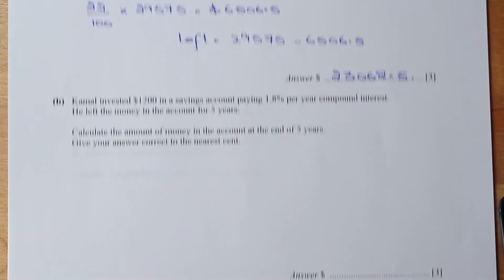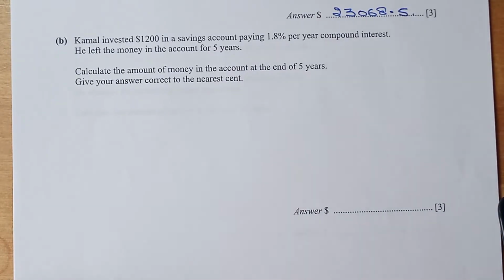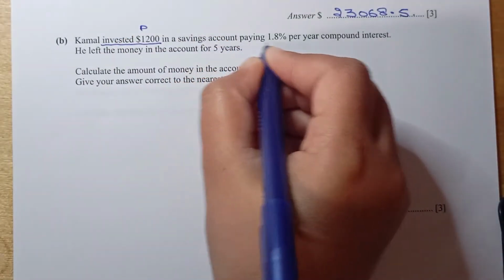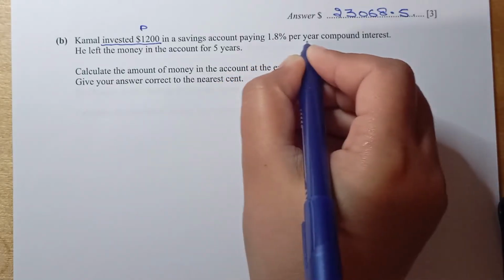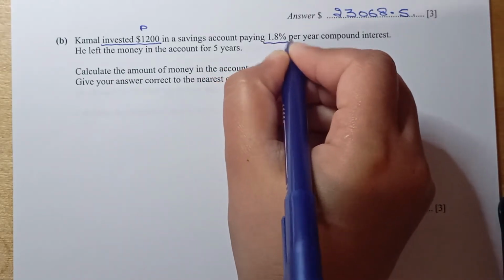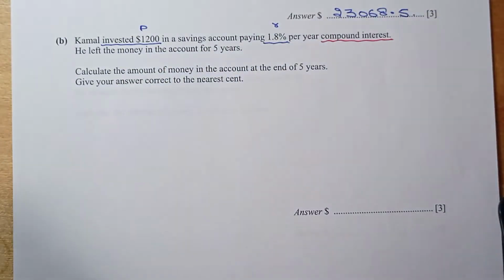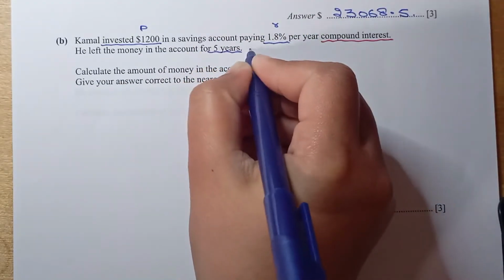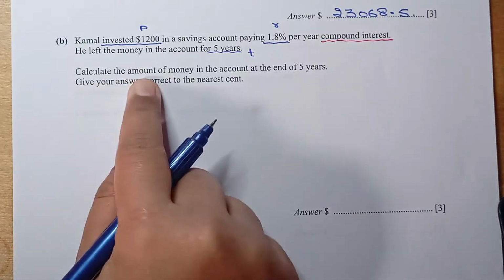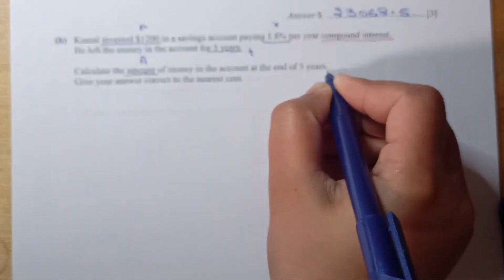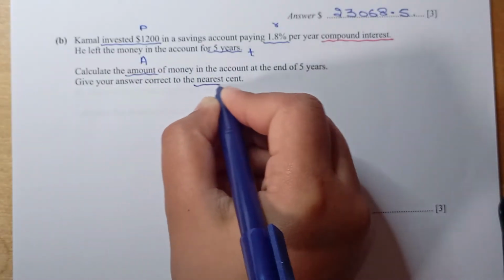Now for B part, Kamal invested $1,200 in a saving account. So this is the investment, this is the principal, paying 1.8% per year compound interest. So this is the interest rate and we have to use compound interest here. He left the money in the account for 5 years. So the time period is 5 years. Calculate the amount A of money in the account at the end of 5 years. Give your answer correct to the nearest cent.